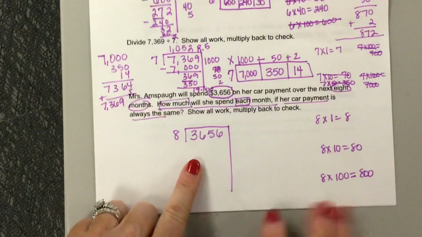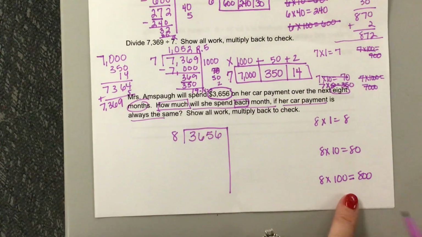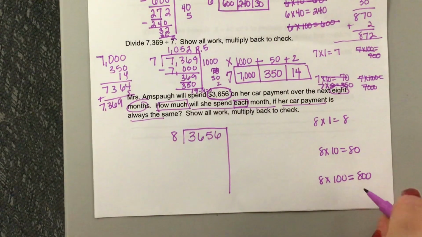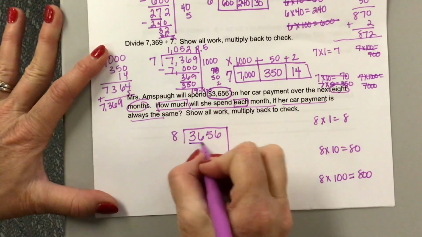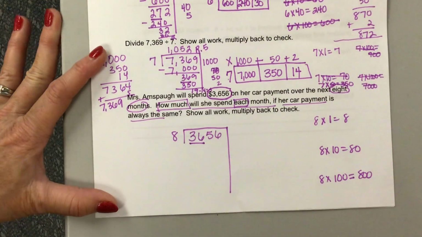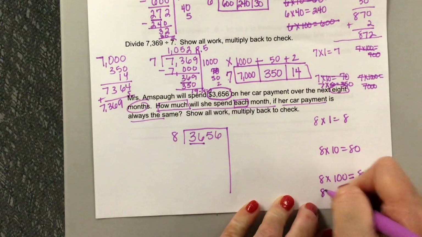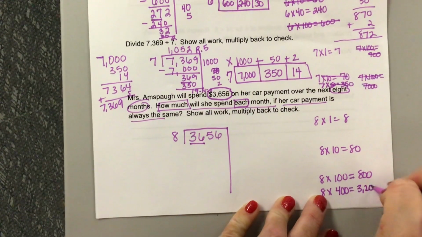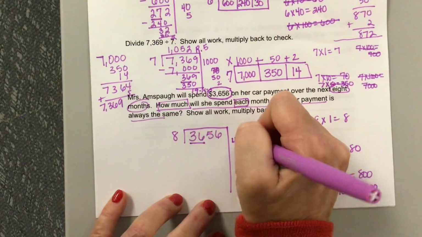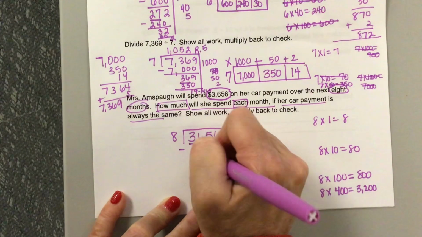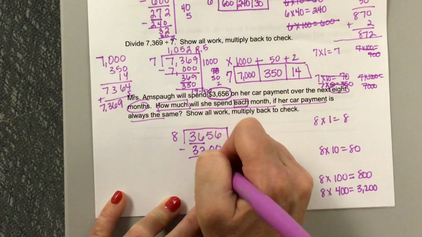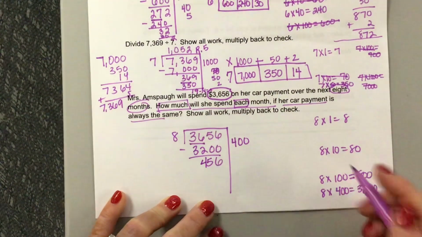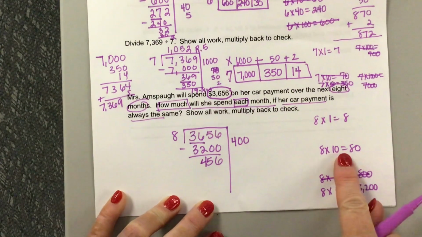I know that I cannot subtract 8,000, so I'm going to look at my 800. I can subtract that, but I'm going to try to get closer. 8 times 4 is 32. So 8 times 400 is 3,200. That leaves me with 456.